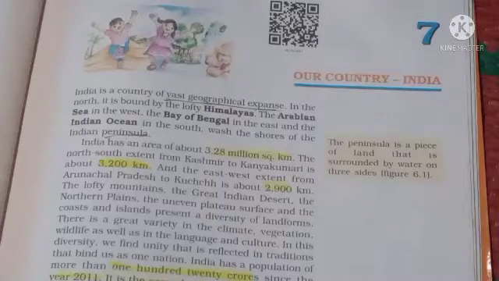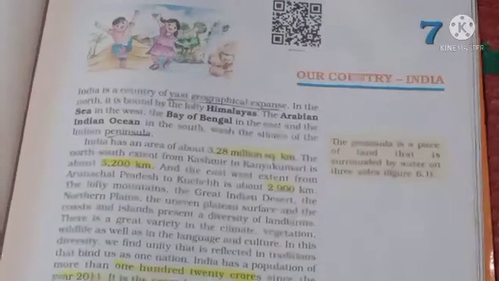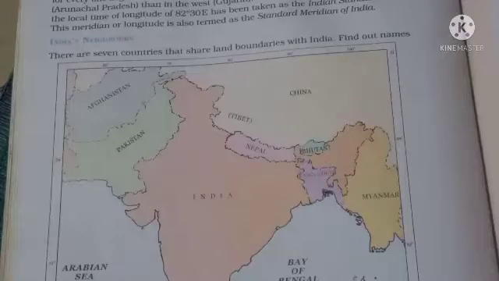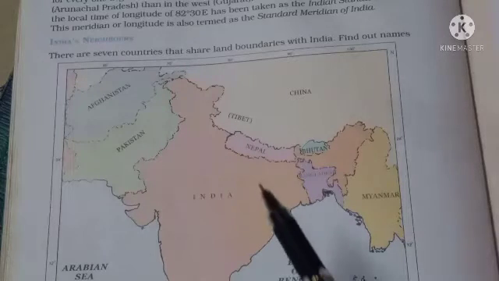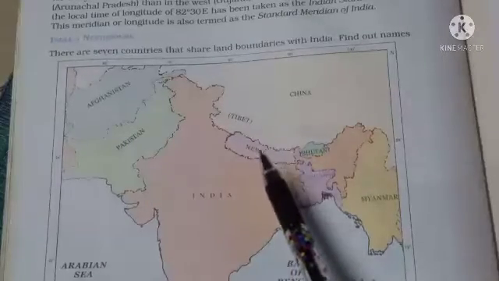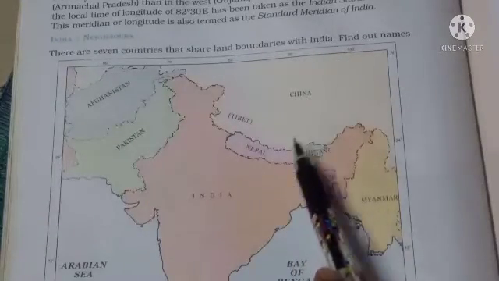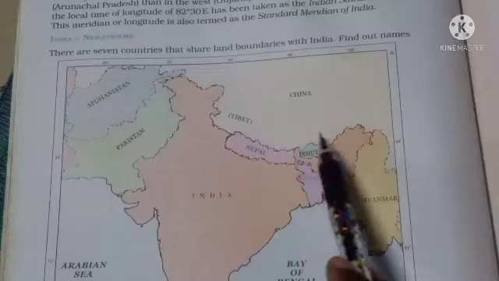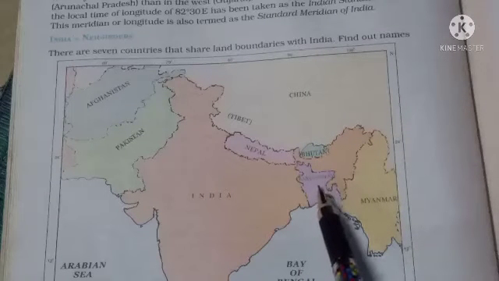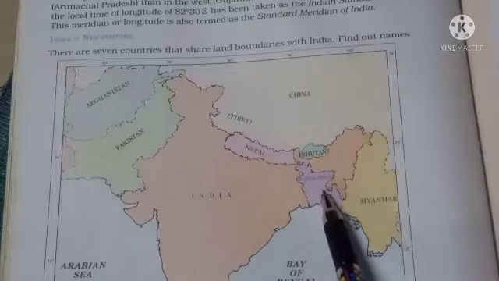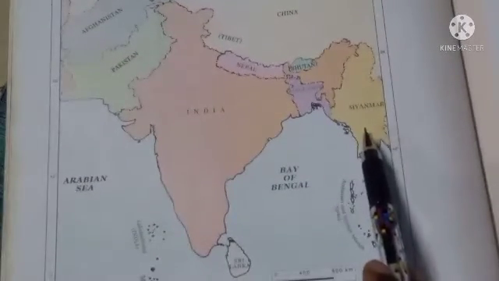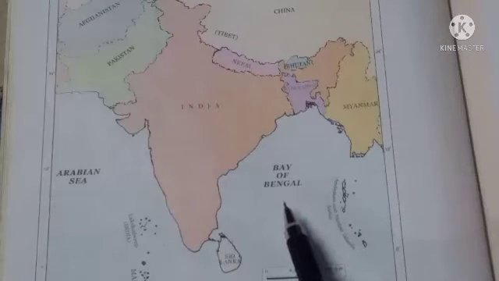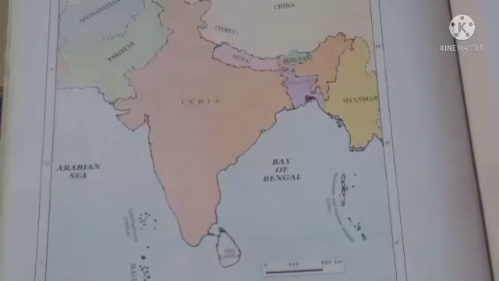In this class, we will learn about chapter 7, our country India. India's neighbors. There are 7 countries that share land boundaries with India. Find out the names. We must know: Pakistan, Afghanistan on the west, Nepal, Tibet, and China, Bhutan on the north, and we can see on the east Bangladesh, Myanmar, and we see here Sri Lanka also.